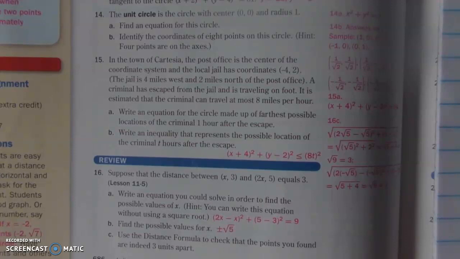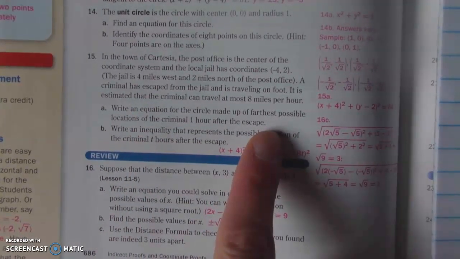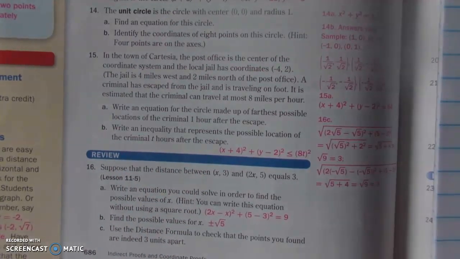So the next one is the town of Cartesia, or whatever we want to call it, has a post office that is the center of the coordinate system, and a local jail that has the coordinates (-4, 2). That just means that the jail is 4 miles west and 2 miles north of the central post office. A criminal has escaped from jail and is traveling on foot. It is estimated that the criminal can travel at most 8 miles per hour. So we want to write an equation for part A that shows us the farthest possible locations of the criminal 1 hour after his or her escape.